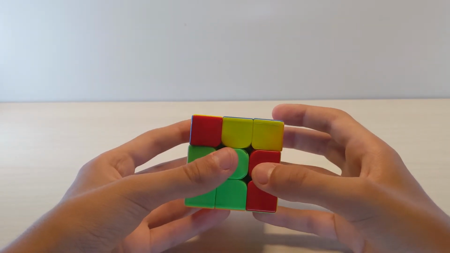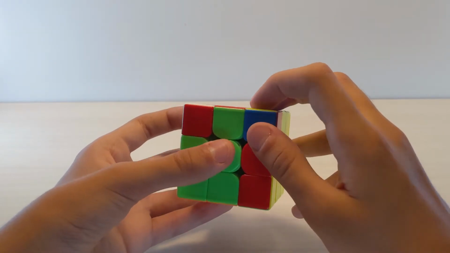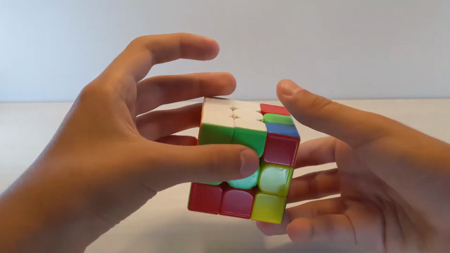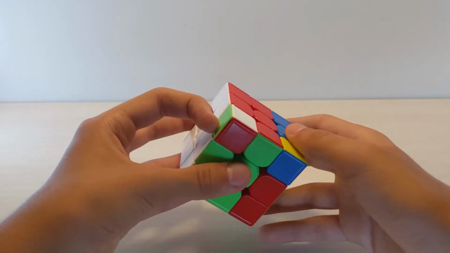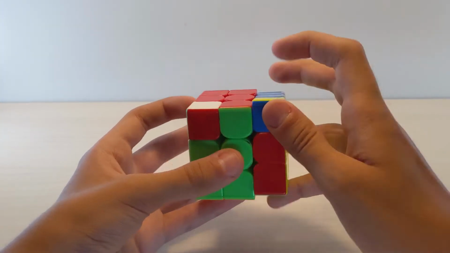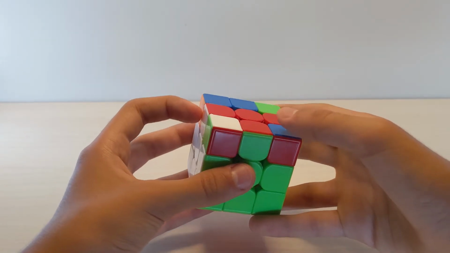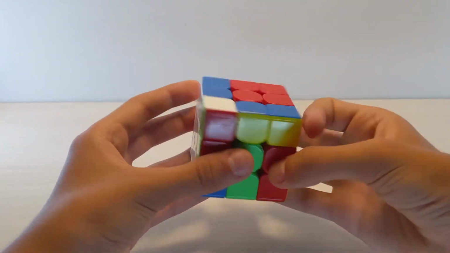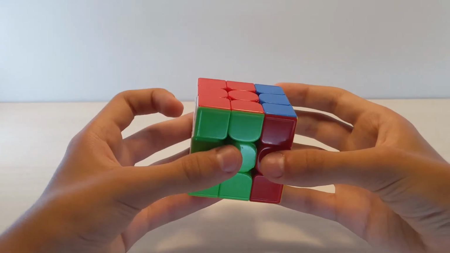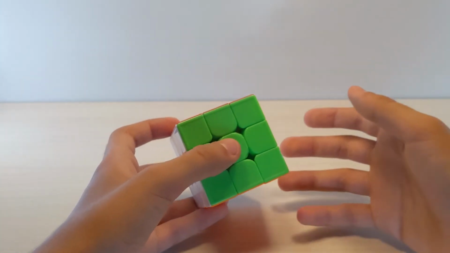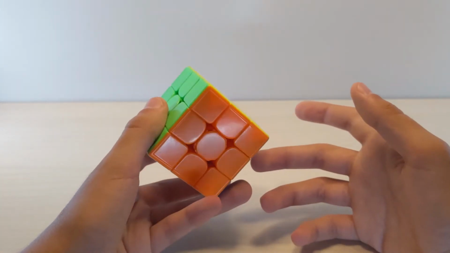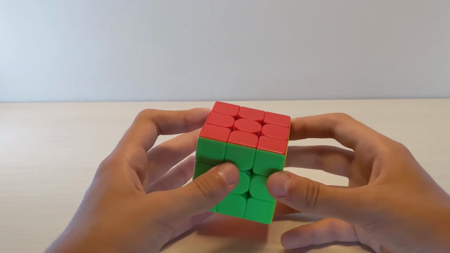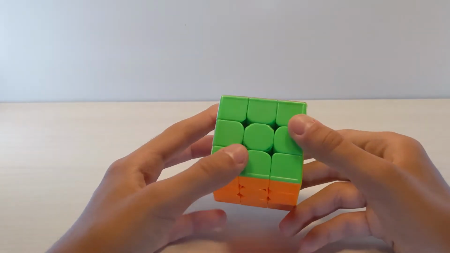So now I do this algorithm, but I basically cancel into the algorithm. Instead of doing this R prime again, I basically stay like this and continue on with the algorithm. And now I raise these 2 up, move on to this next one, and now the 2 corners are twisted. This is kind of hard. If you want me to, I will leave these 2 algorithms in the description. So yeah, that's basically it.